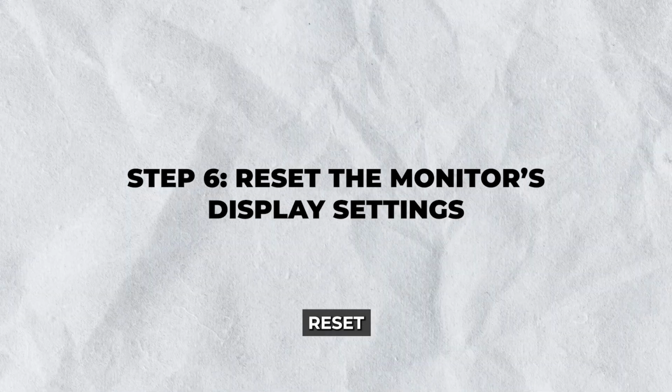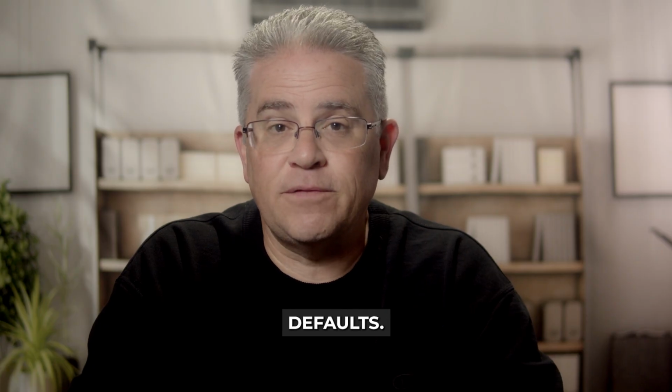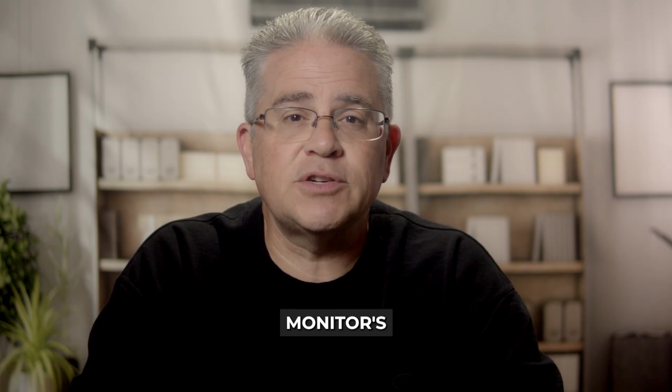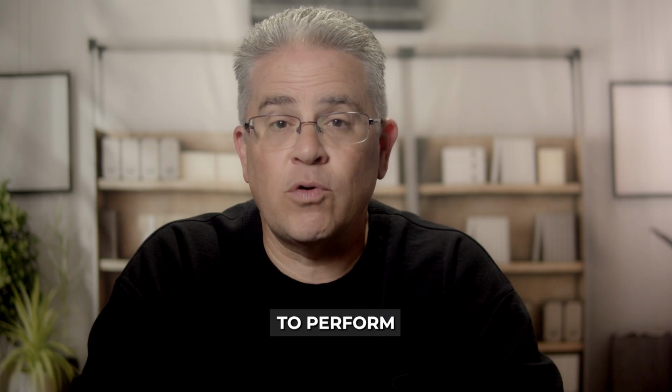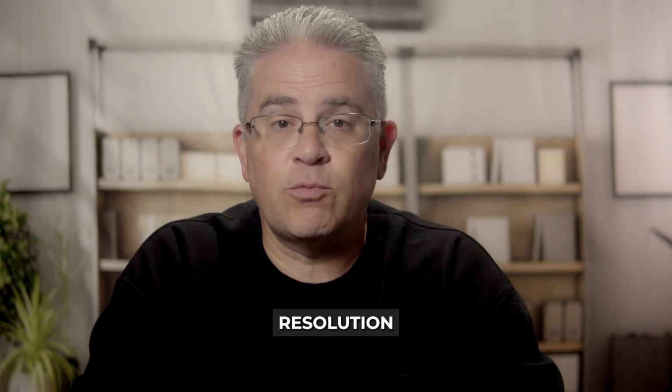Step 6. Reset the monitor's display settings. As a last resort, reset your monitor's display settings back to their factory defaults. Refer to your LG monitor's manual for instructions on how to perform a reset. This might clear up any custom settings that could be causing resolution conflicts.